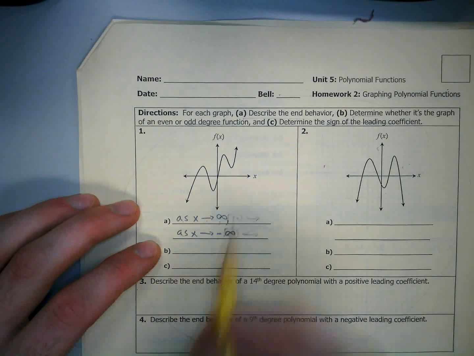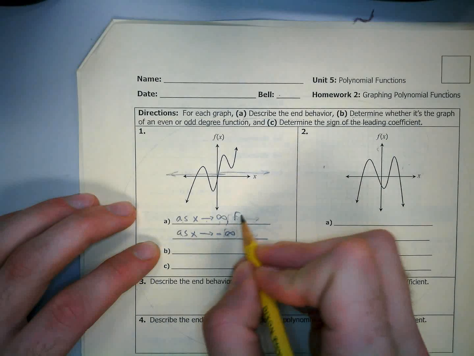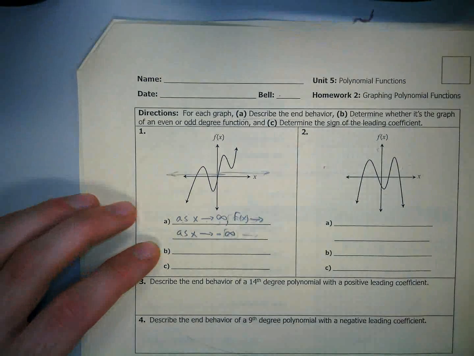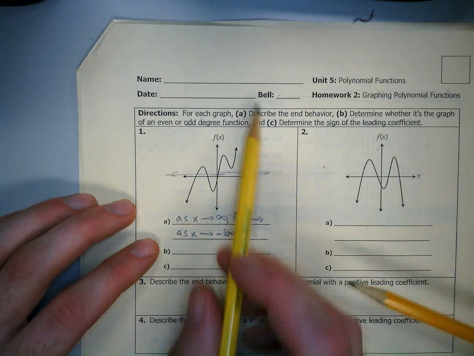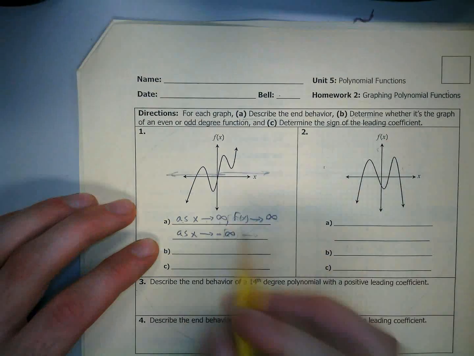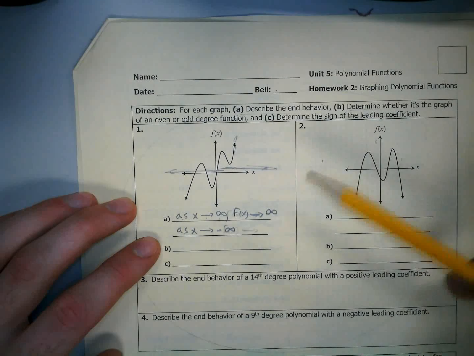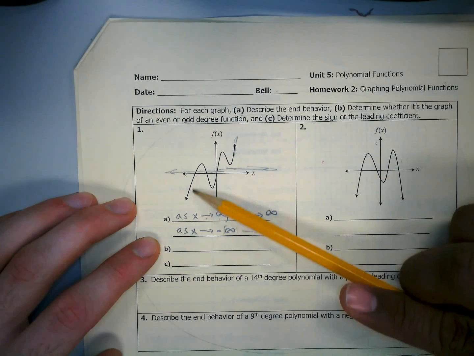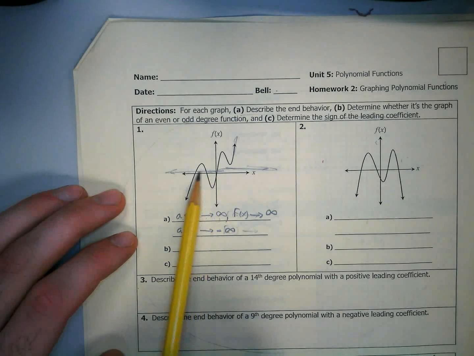So we want to know what happens when we go that way, and what happens when we go that way. What do you think? Well, we're going to go up to infinity because the graph's going up and it's positive. So as we're going this way, the graph is going up. And then as we're going in the negative direction, we're going down. So you get negative infinity. As we go in the x direction in this negative way, the graph continues down.